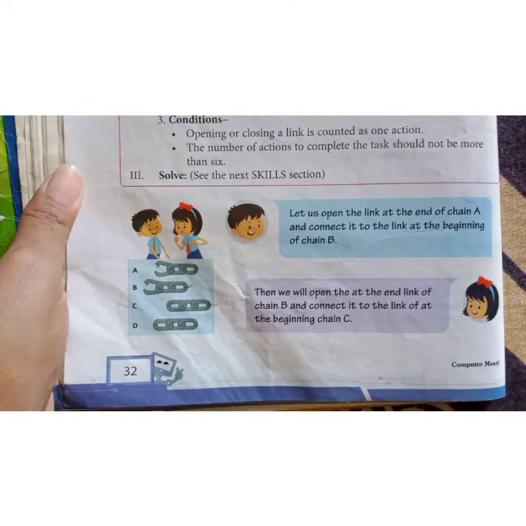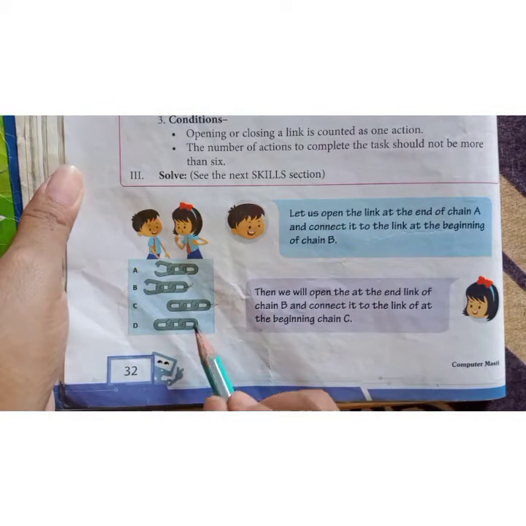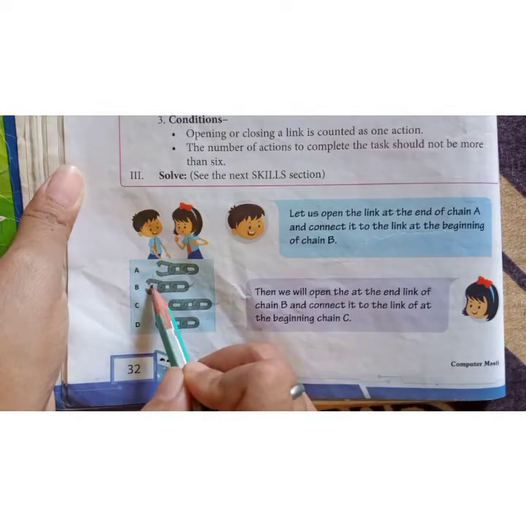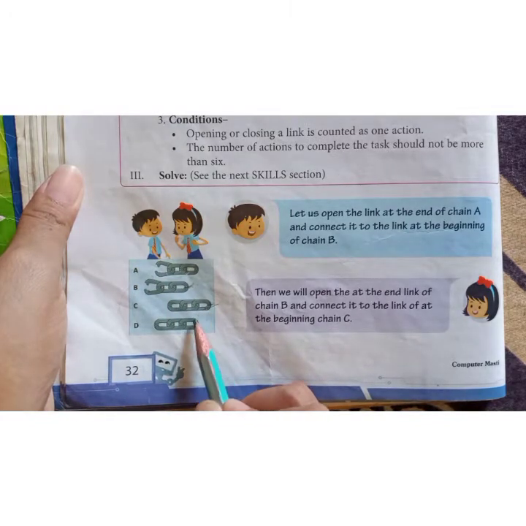Now can you imagine that they can close and make a circular chain by using only 2 actions? Because to open and close they use 2 actions. If they use the same steps to open and close, 2 actions will be gone, right?